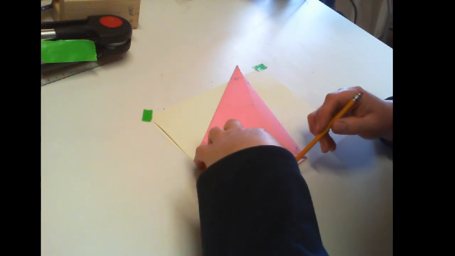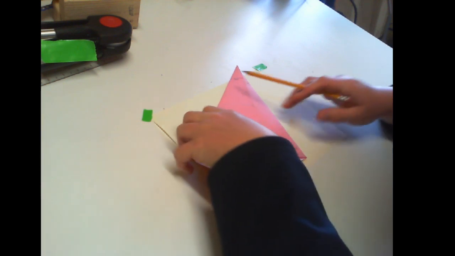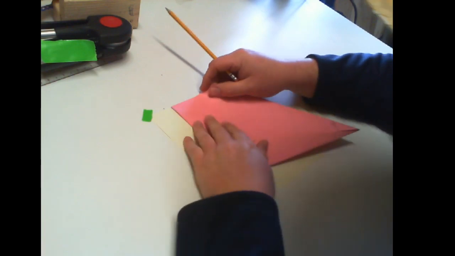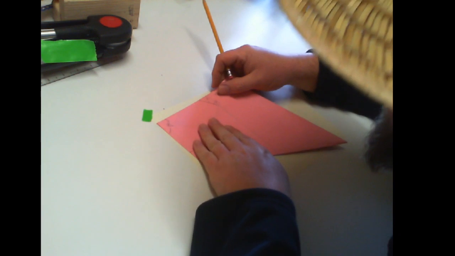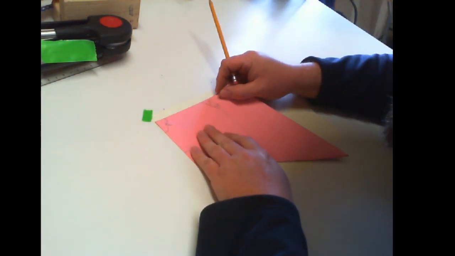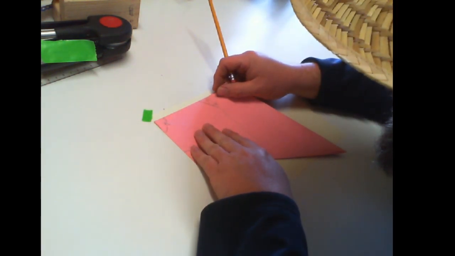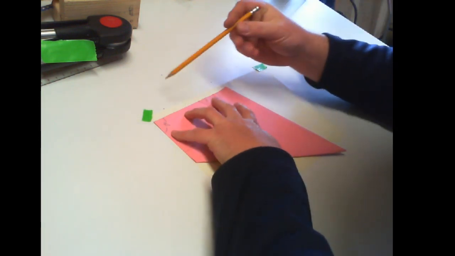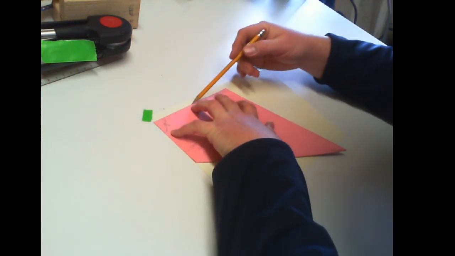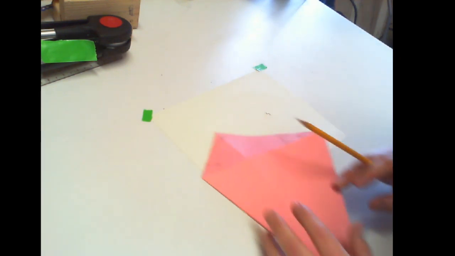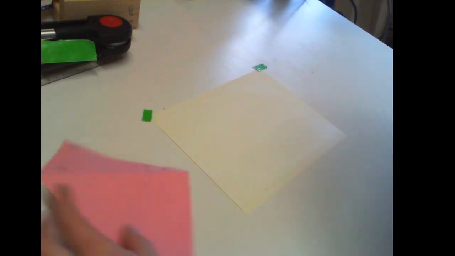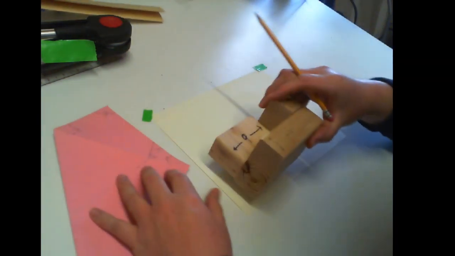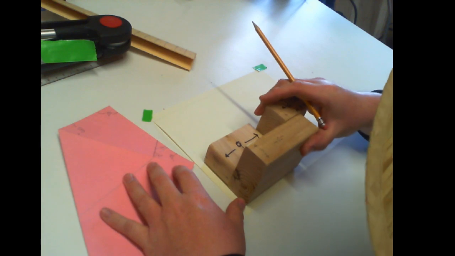Whoops. Okay, and then same thing, I'm going to do it from here. Whoops. Get the paper right, sorry. From there. Okay, so there's my drawing space, more or less. Okay, so let's go ahead and draw this first one. It's going to be right in that corner is where it's going to be.